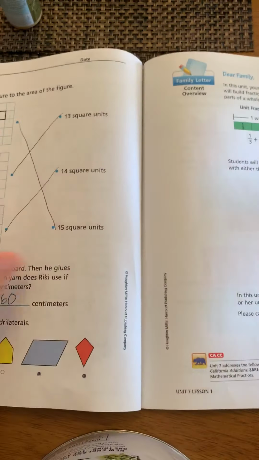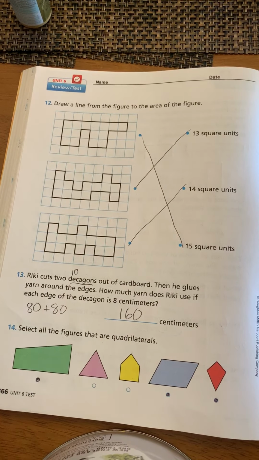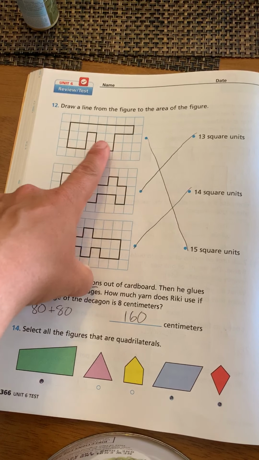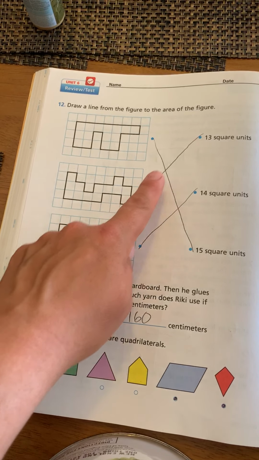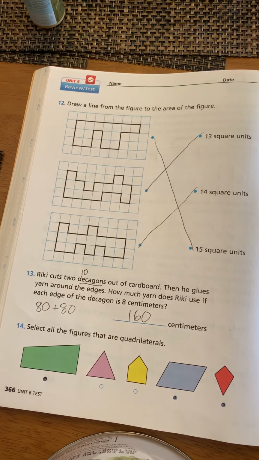Okay, so here's simple matching. Just count the number of squares inside of each. This one is 15. The second one is 13. And the last one is 14.